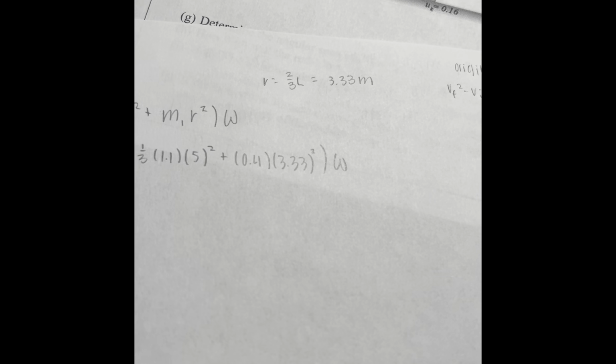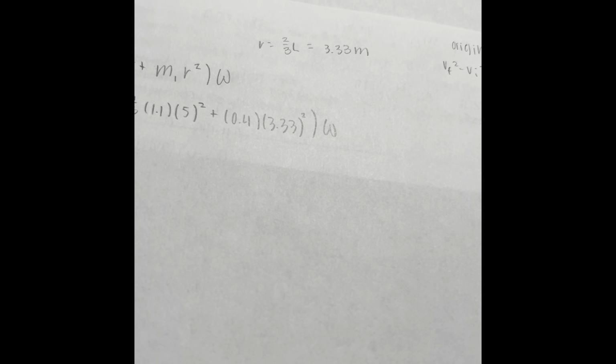So originally, I'm going to use the kinematic equation to find the distance along the original horizontal surface.